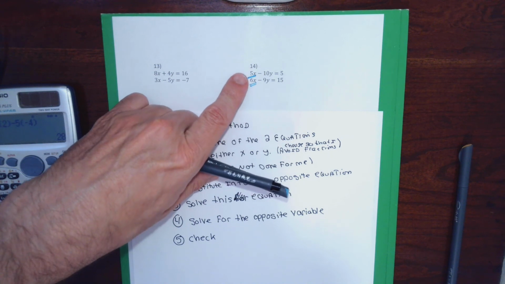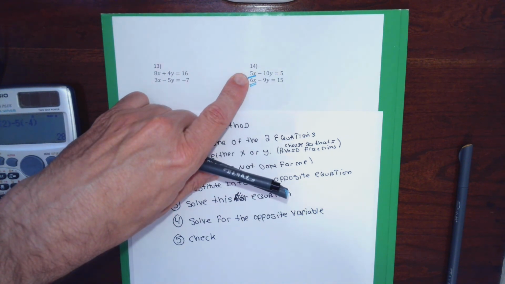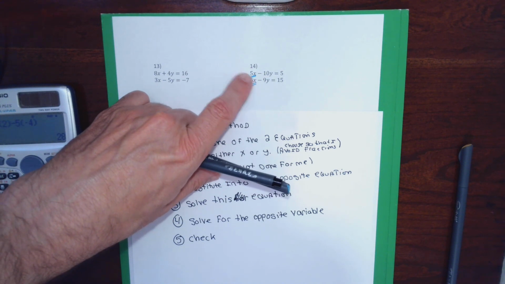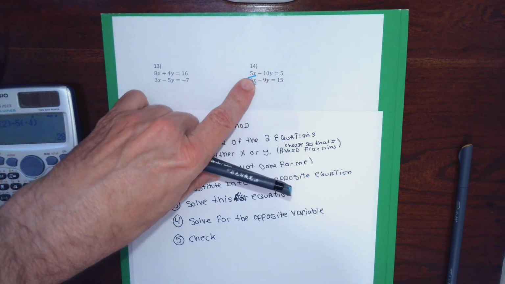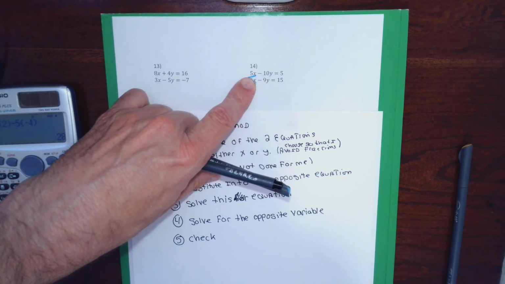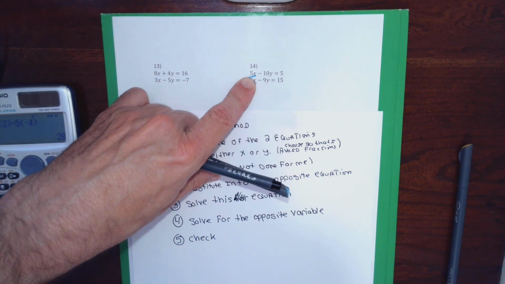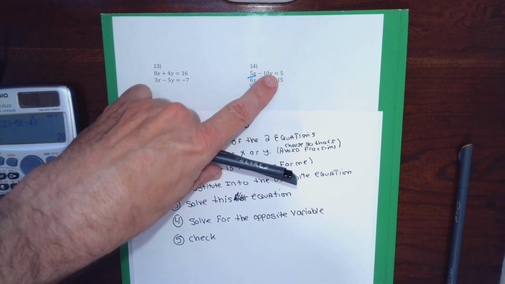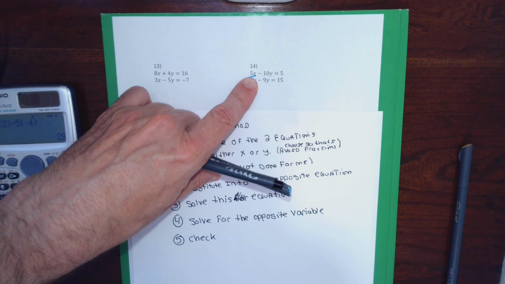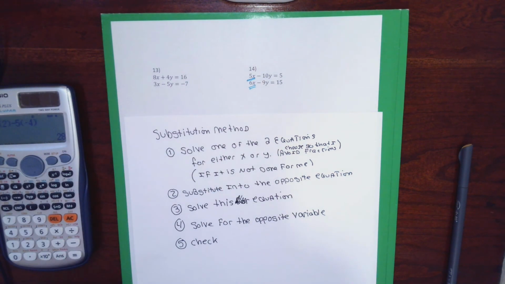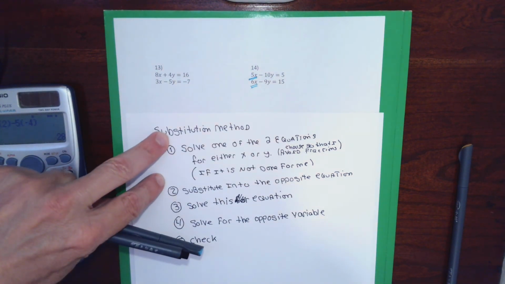I'd ask myself the same question in the top equation. Can I take that top equation and divide every number I see by 5 without getting a fraction? If that answer is yes, I can divide every number in the top equation by 5 without getting a fraction, then that's the variable I'm going to solve for in the equation I'm going to use.